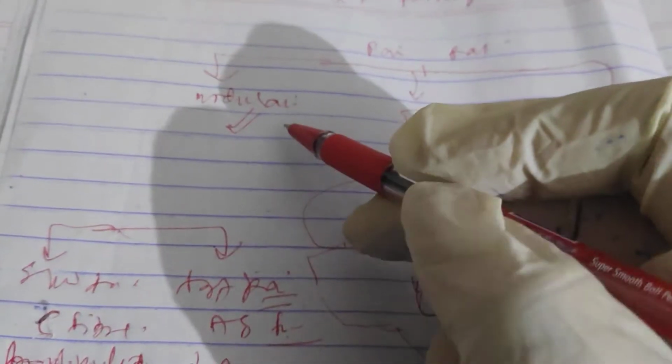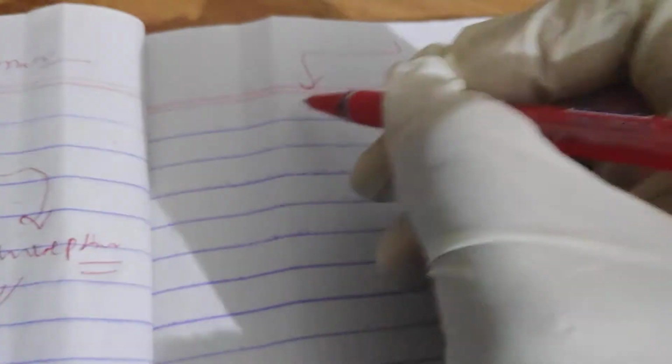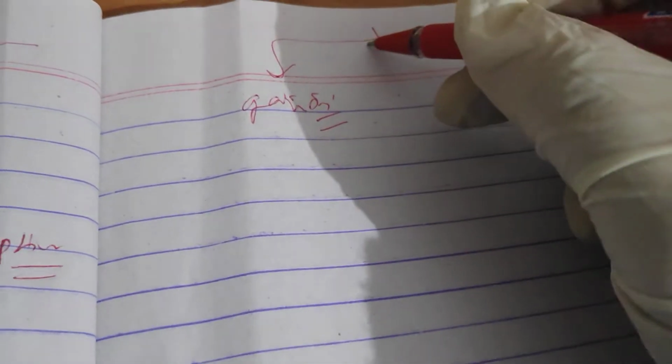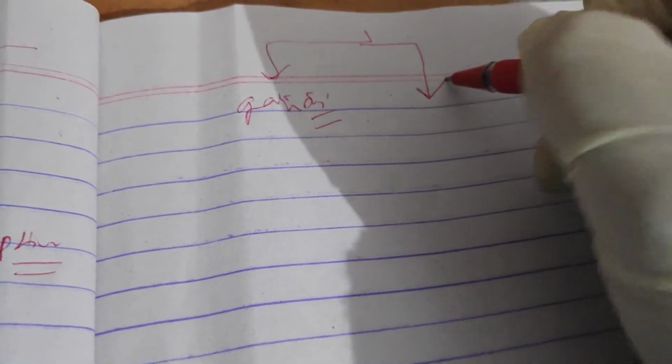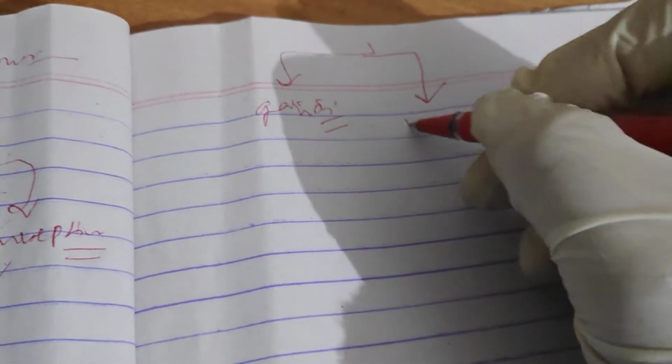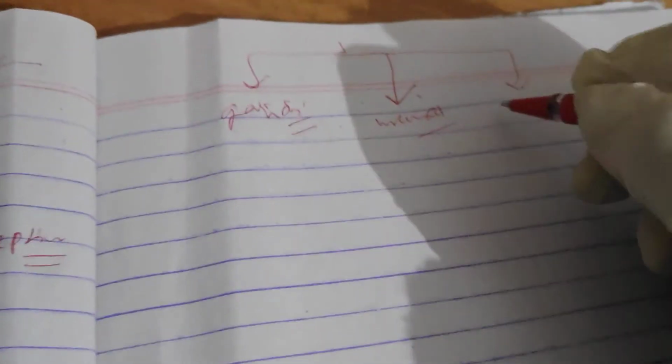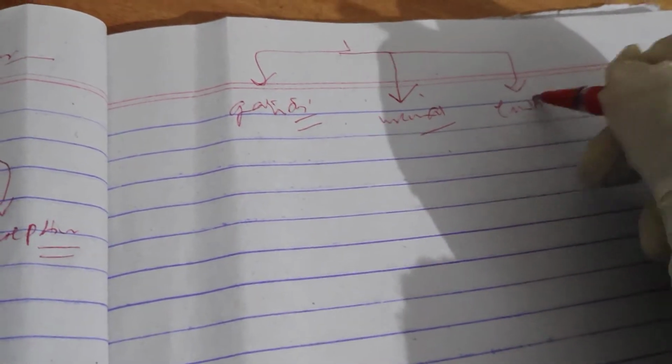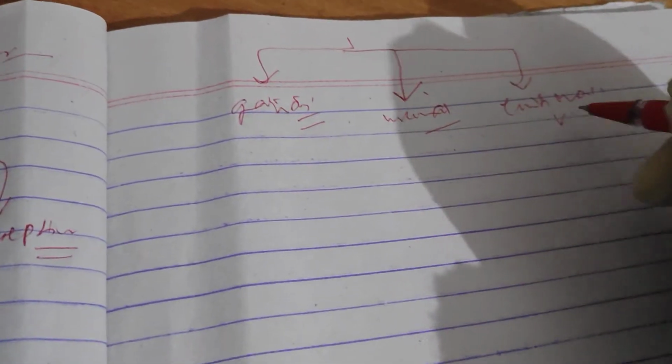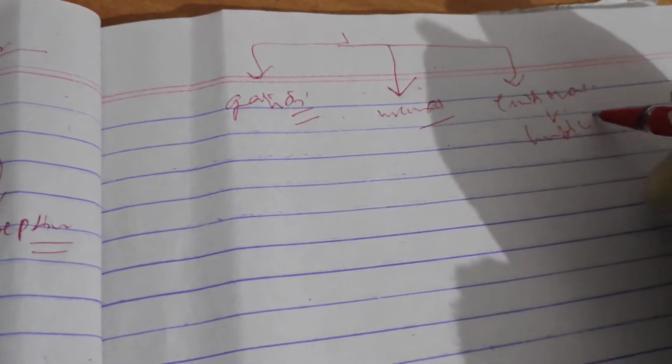Now come to the modulation. The modulation depends upon the gating system, the visceral factor, and the emotional factor or limbic system.